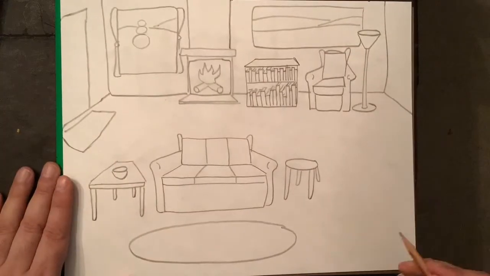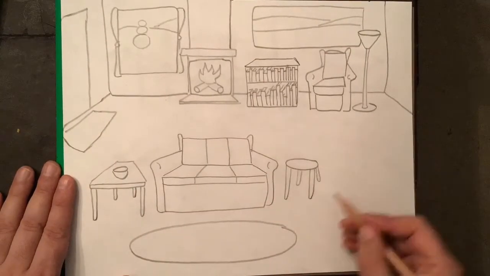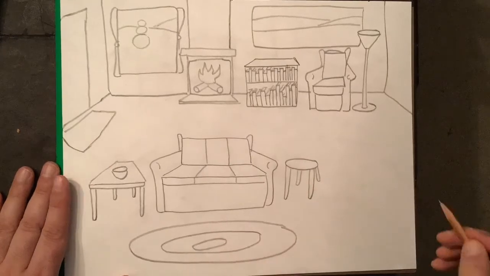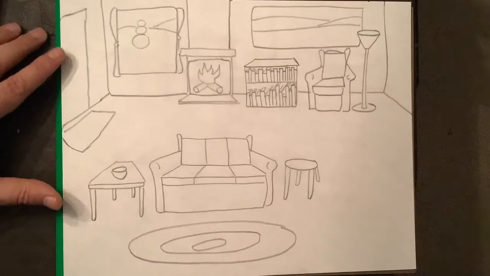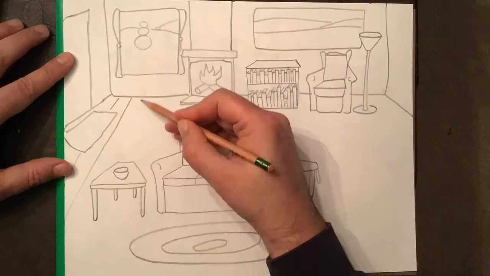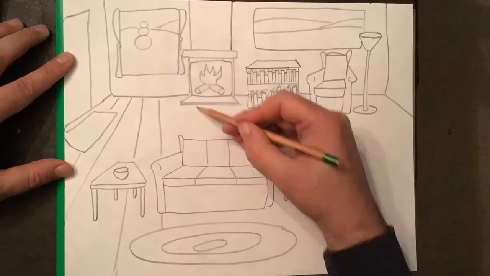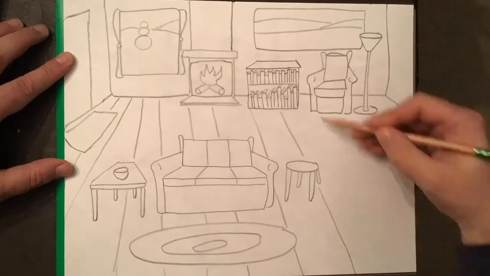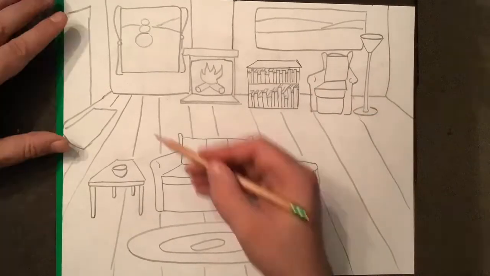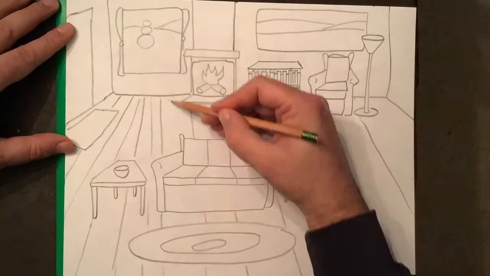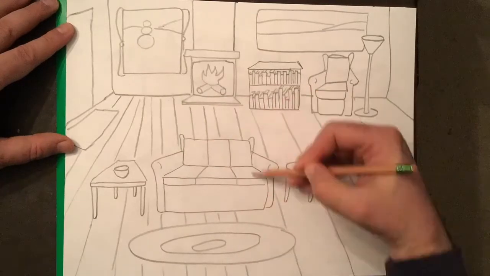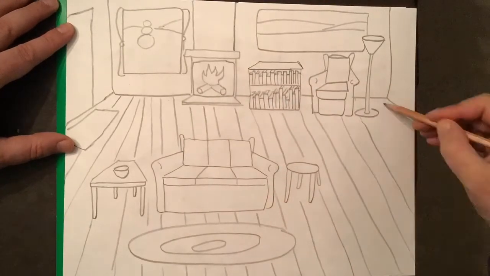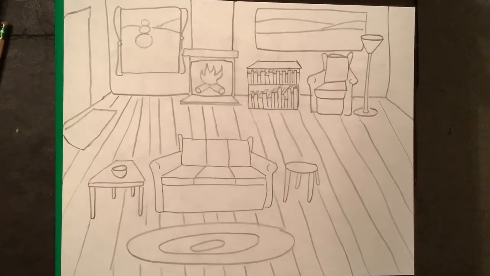I'm adding a door on the side. And if you add something on side walls, you have to make sure that the lines are on diagonals too. Now I'm adding some lines to represent the floorboards. So I'm going to make a wood floor. I made an ellipse-shaped carpet, so it looks like a round rug in front of the couch.